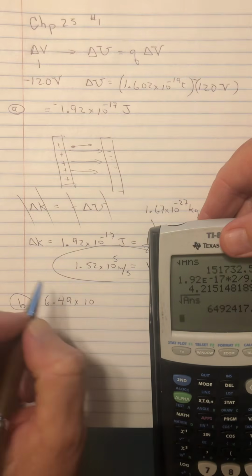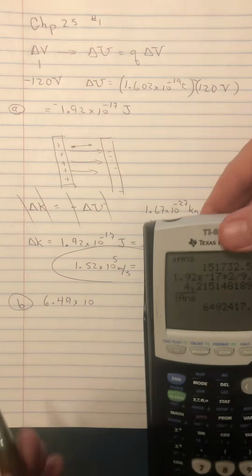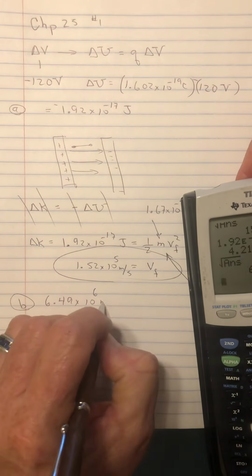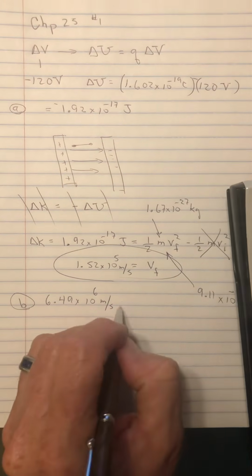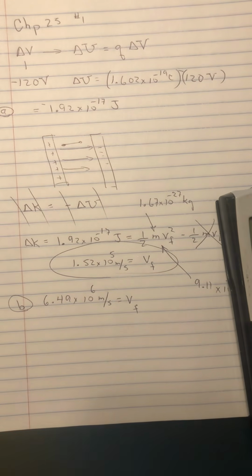6.49 times 10 to the 6th meters per second would be the speed of the electron. All right, so there's A and B.